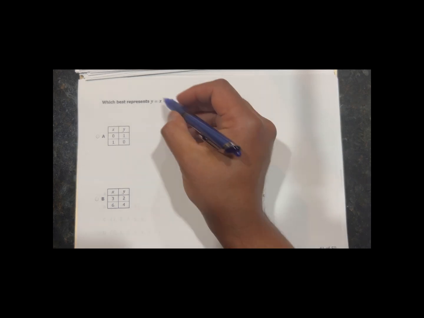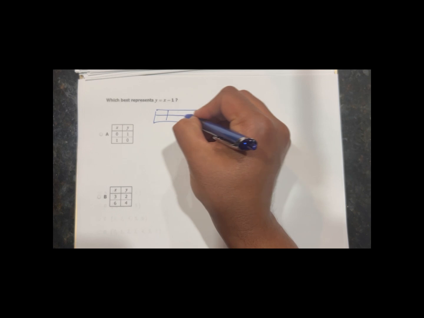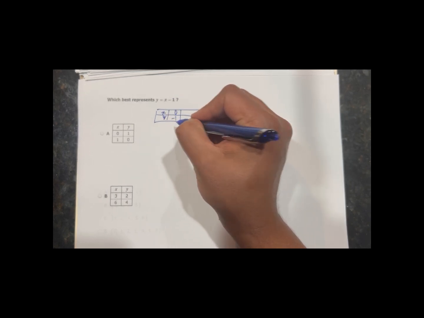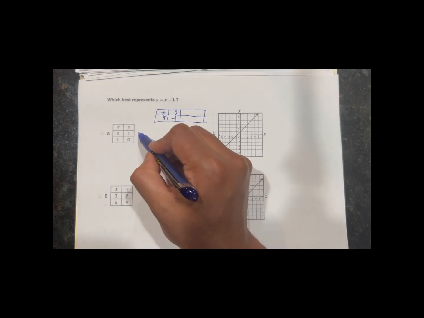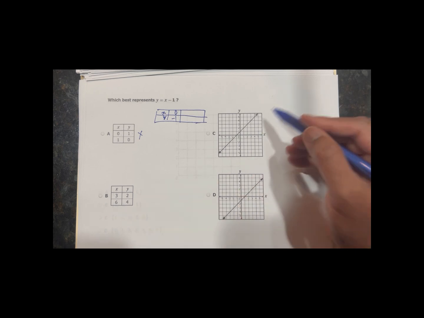Which best represents y is equal to x minus 1? Again, remember the way I showed you. Always look at x, y. If x is 0, y is negative 1. So if x is 0, is y negative 1? So this is not going to work. I don't have a 0 here, so I can't rule that out.